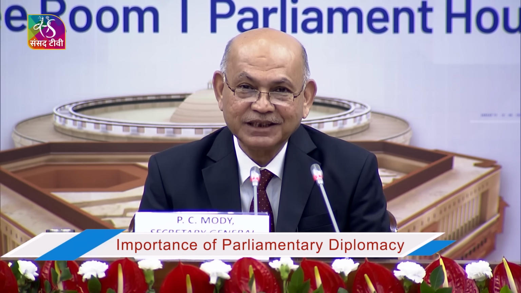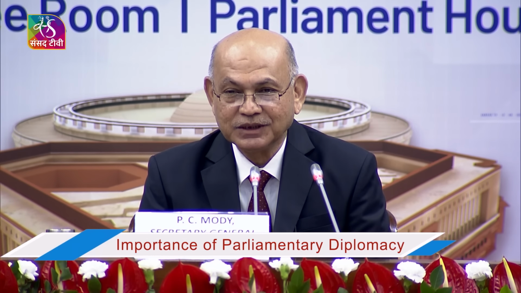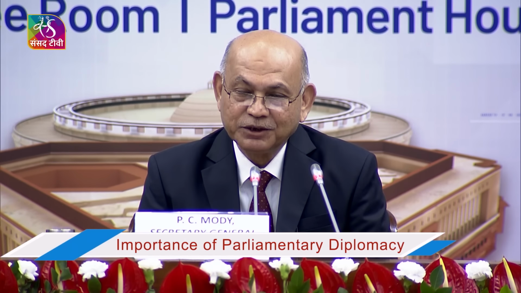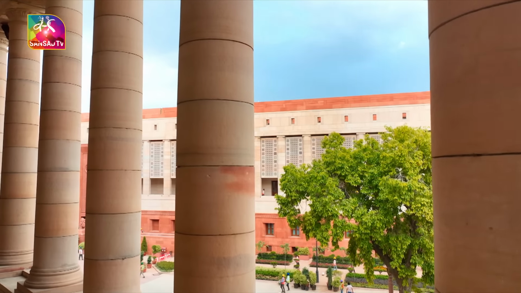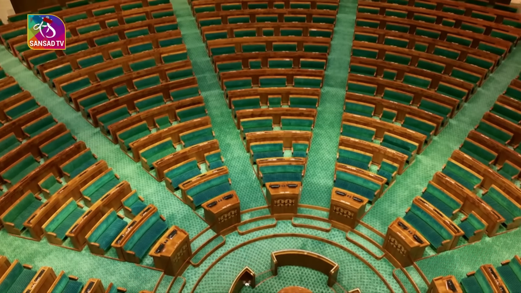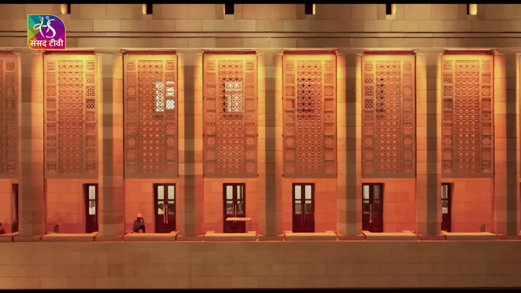Especially notable was the fact that at the end of the conference, there was a unanimous adoption of the declaration, which shows that India has always believed in a consensual approach, an approach which takes the entire family to be one, and so promotes goodwill and harmony throughout the world. Parliamentary diplomacy represents a powerful tool for countries to engage in global affairs, shape foreign policy, and foster peaceful international relations.